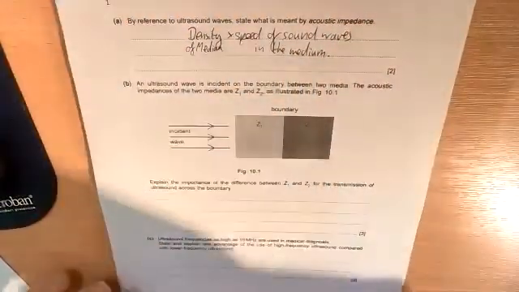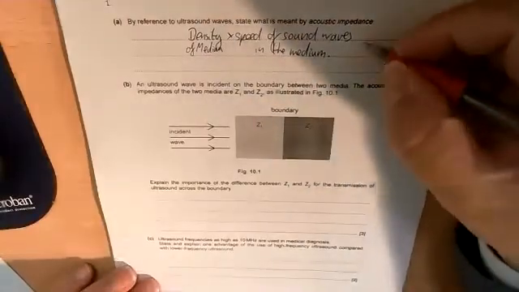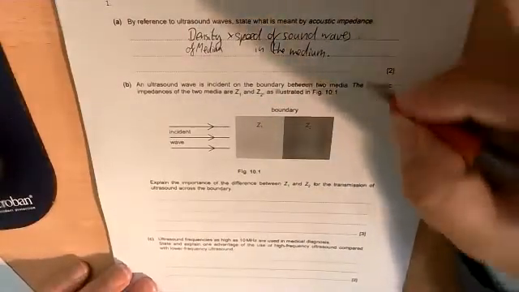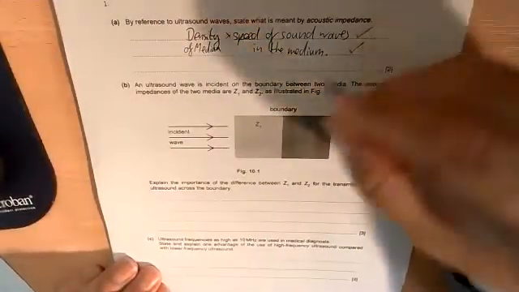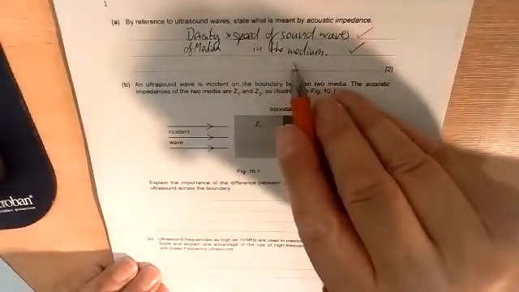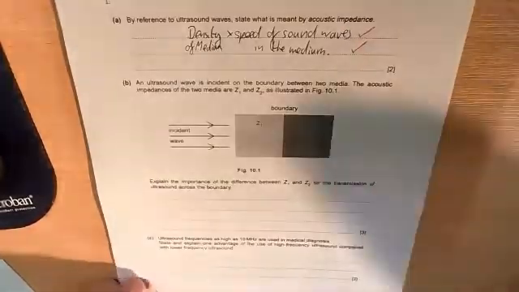Okay, the first mark given by an examiner would be for that straight formula. The second mark would be for the slightly more precise answer of saying it's the density of the medium and the speed of sound waves in the medium. On to the next question.